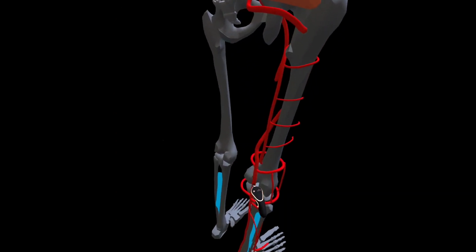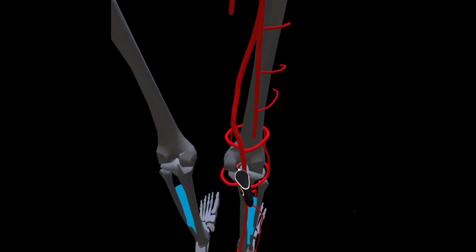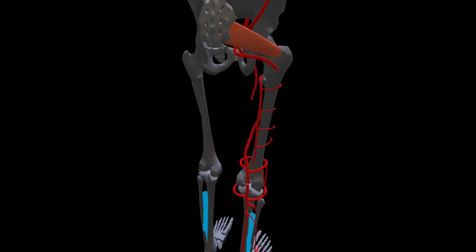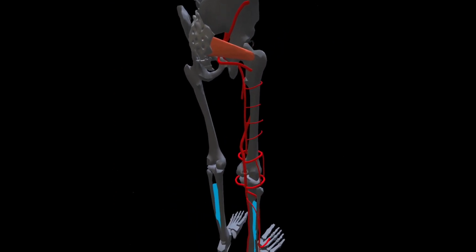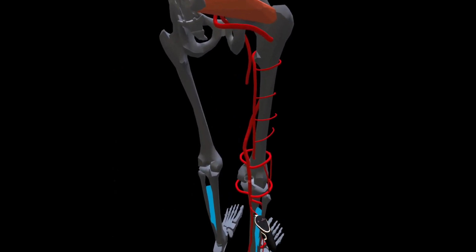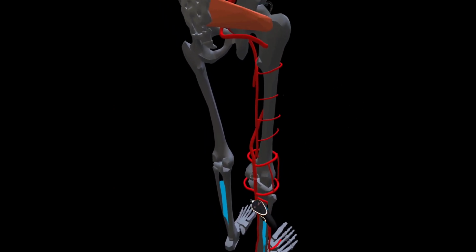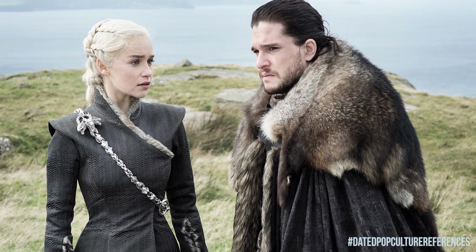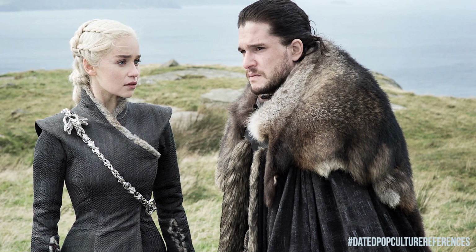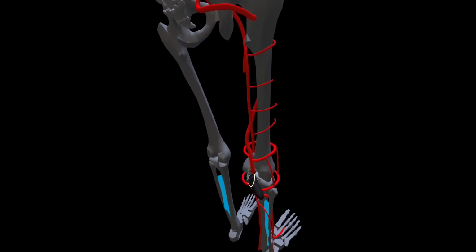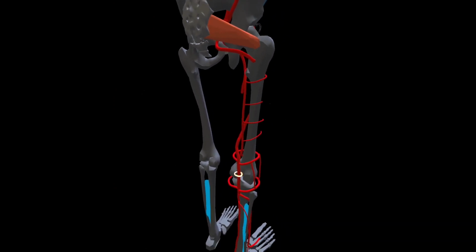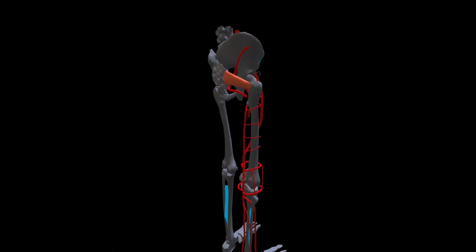Next we have the popliteal pulse in the back of the knee. Finding this artery can be difficult. It lies close to the bone and we have tough, tight fascia covering the fossa. To make it easier, I'd recommend channeling Game of Thrones and asking your patient to bend the knee. This should relax that fascia, making it easier to palpate the artery and feel the pulse.